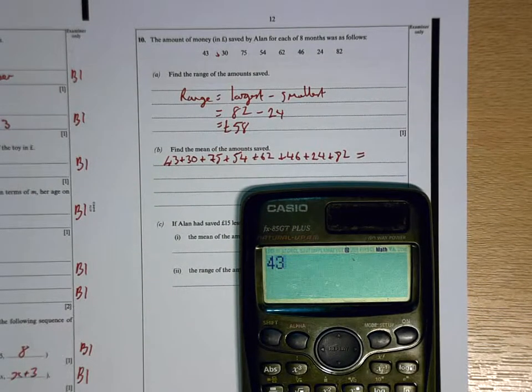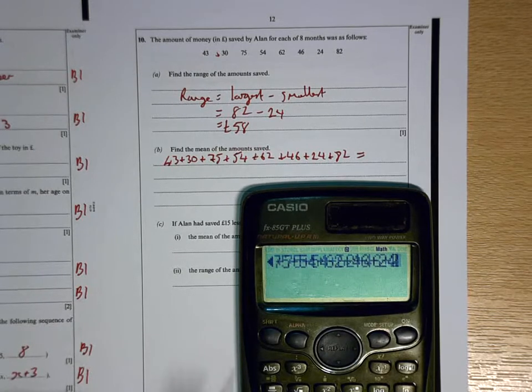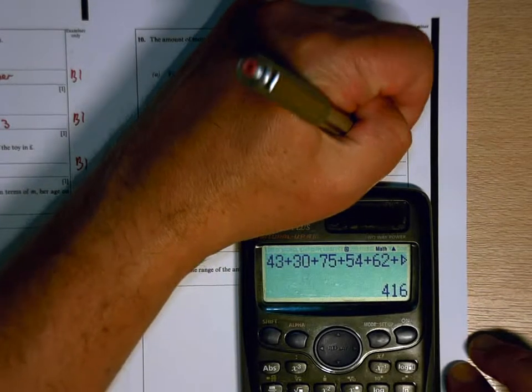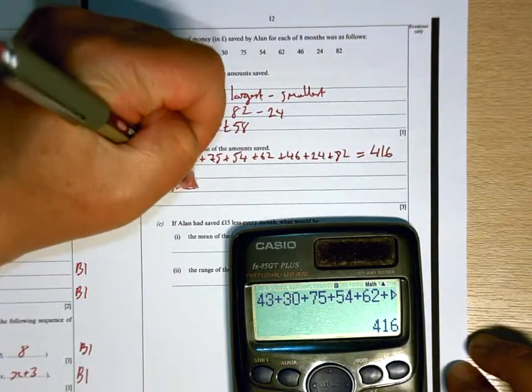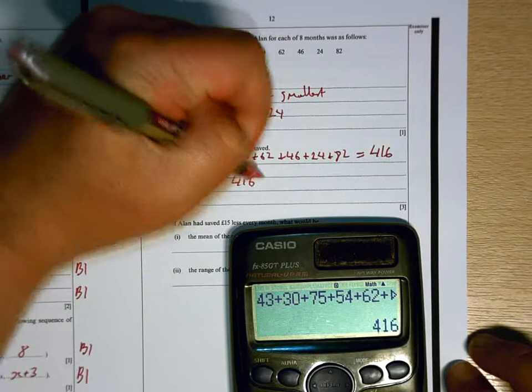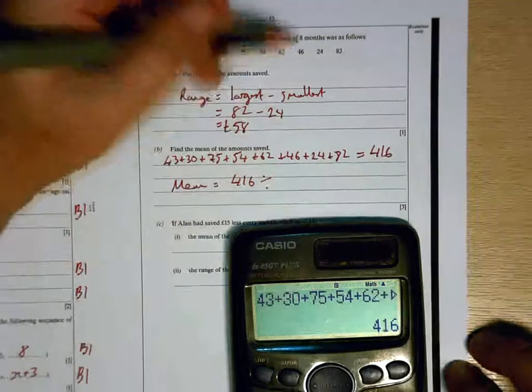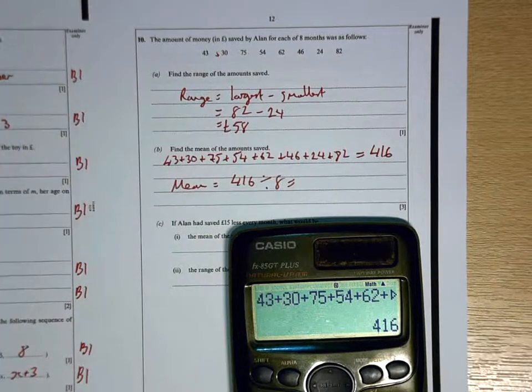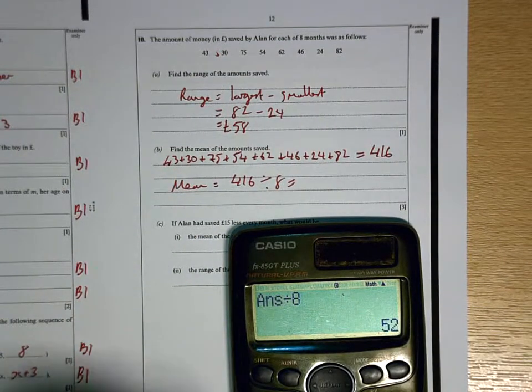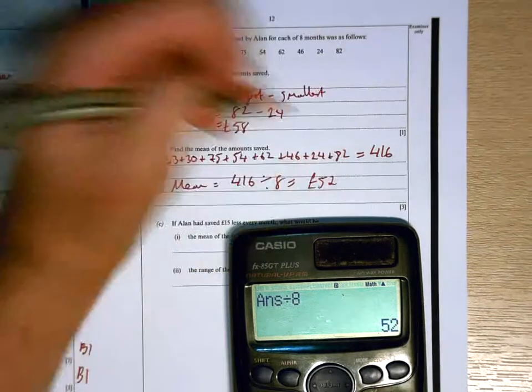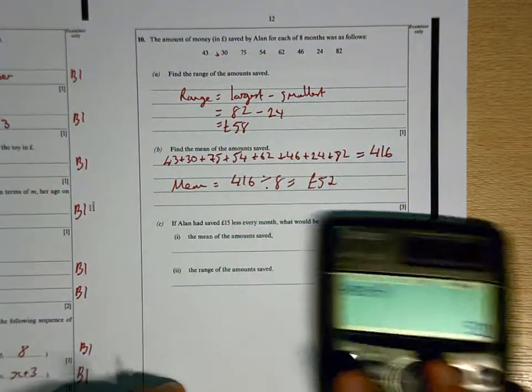So 43 plus 30 plus 75 plus 54 plus 62 plus 46 plus 24 plus 82 is 416, and then we have to divide that by however many numbers there are, and in this case it is 8. There are 8 months, so you do 416 divided by 8, which is 52 pounds.